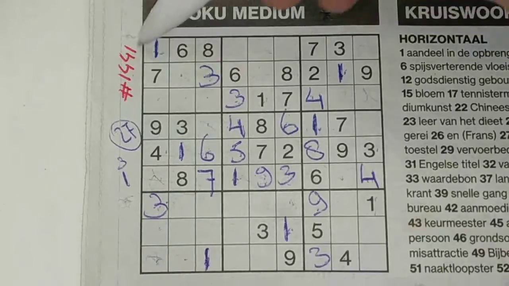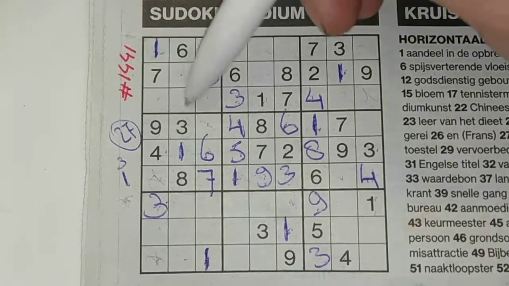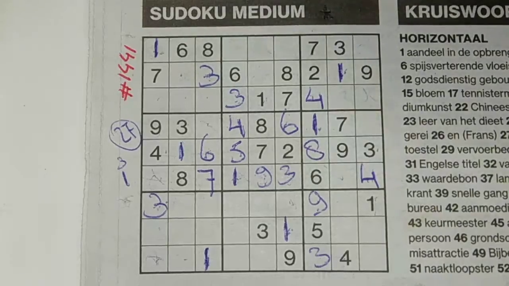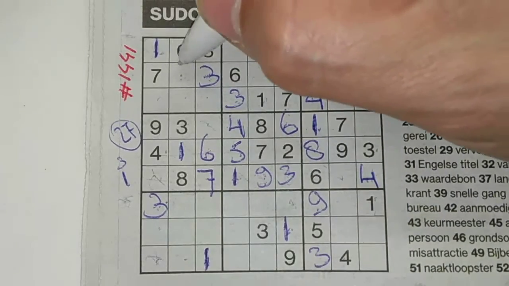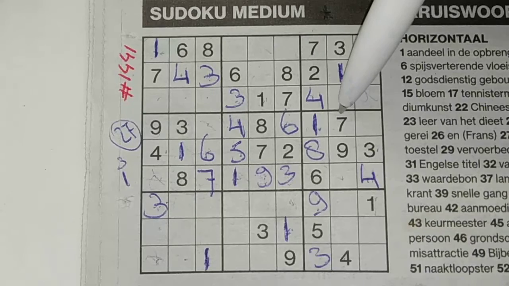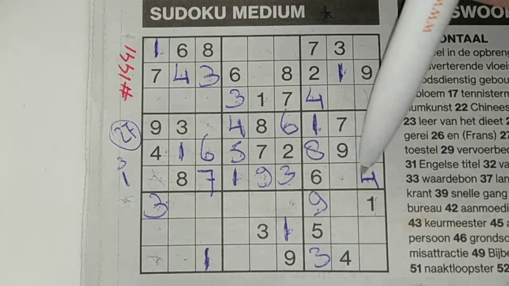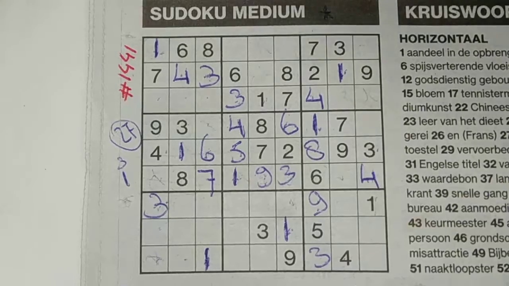4 missing numbers in this big square. One of the missing numbers is 4. We see here 4, no 4 in these 3 boxes. 1 box left for the 4 should be there. Then I cannot continue with the 4.